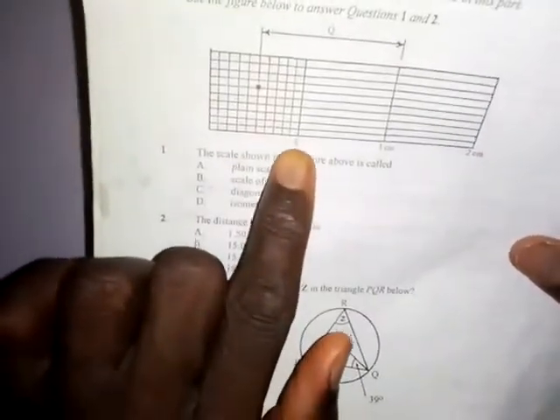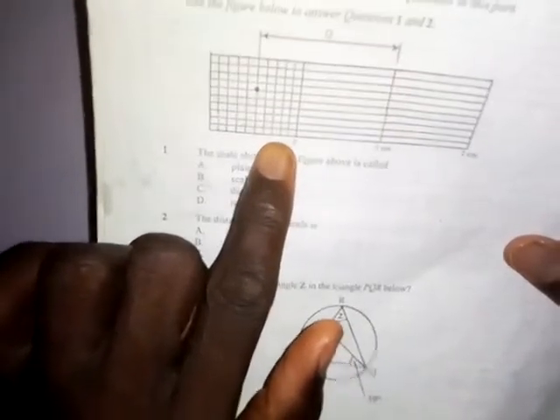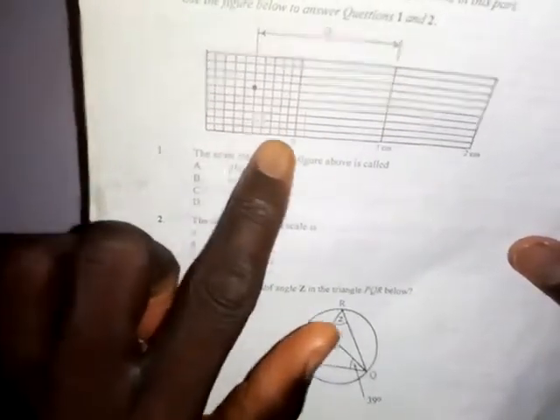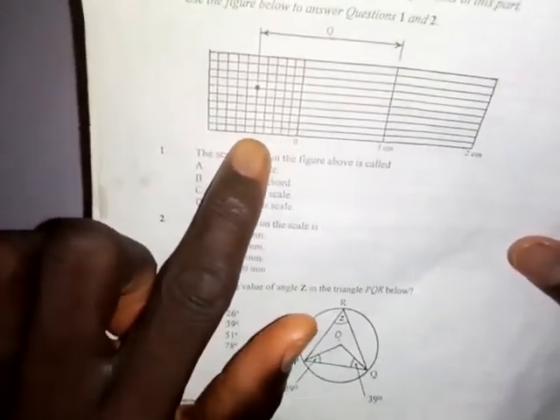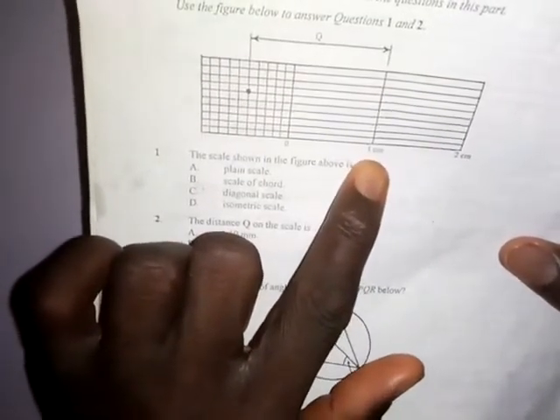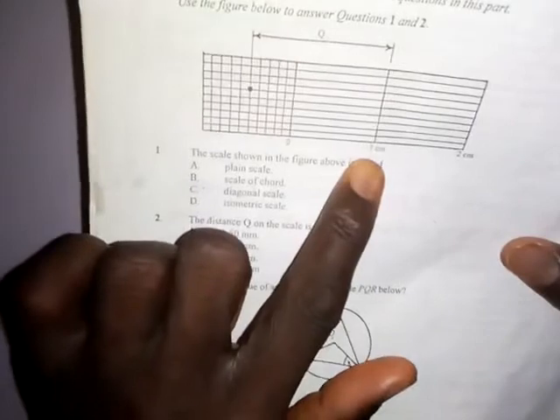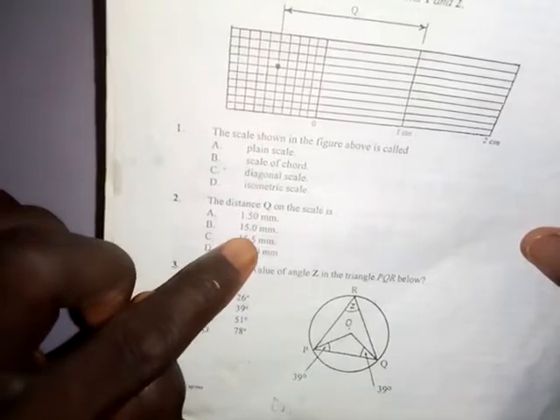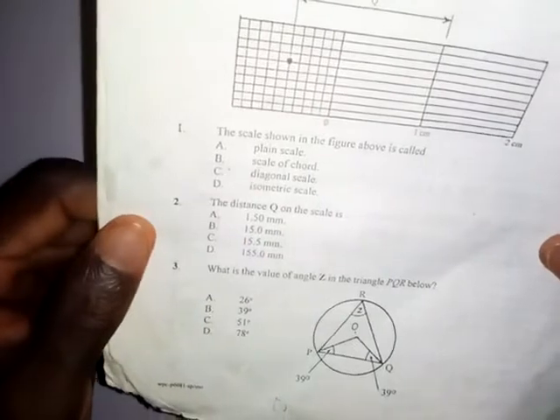So if we count the number of points that we have from here, this is 1, 2, 3, 4, 5. So they divided this into 1 millimeter each. So we have 5. That is 5 millimeters. So 5 millimeters plus what we have here. 1 centimeter is equal to 10 millimeters. So 5 millimeters plus 10 millimeters will give us 15 millimeters. So here is option B, 15.0 millimeters. So the correct answer is option B, 15.0 millimeters.